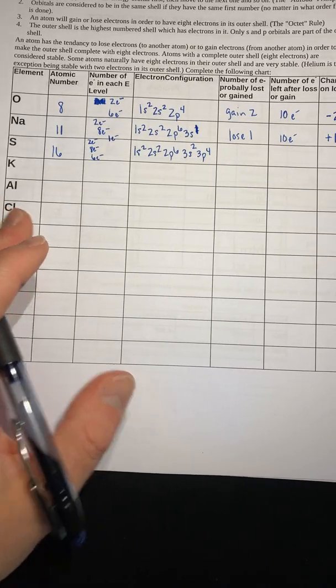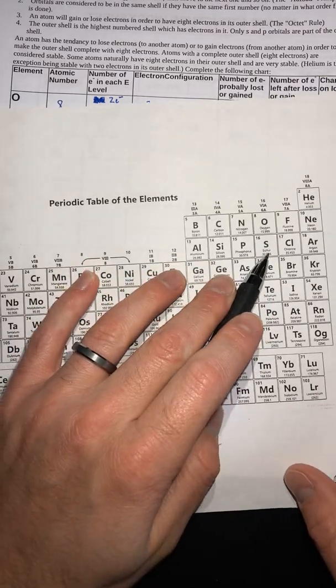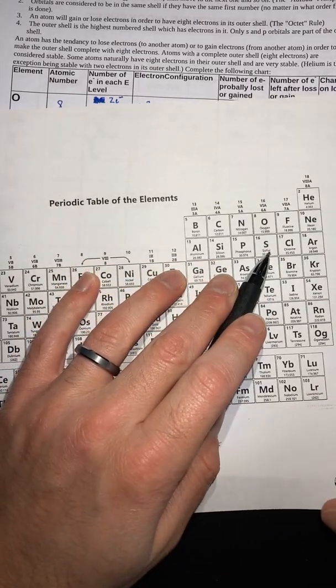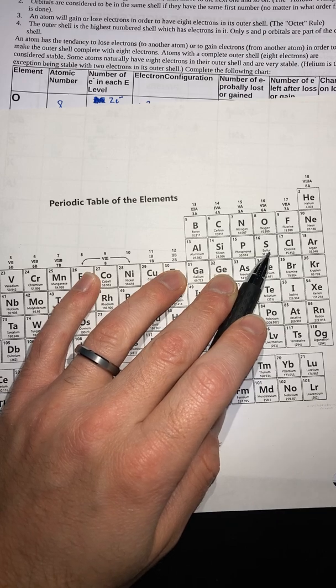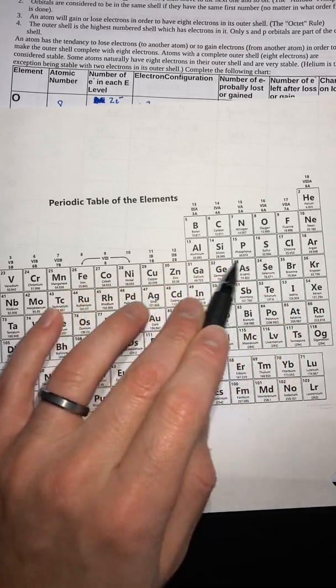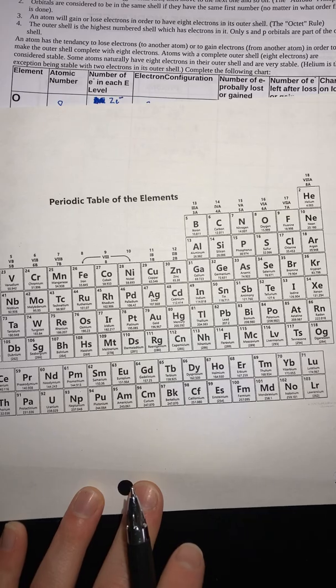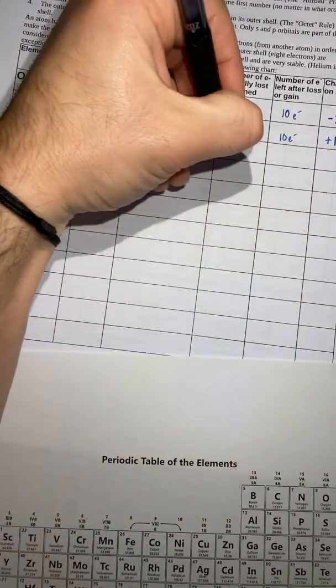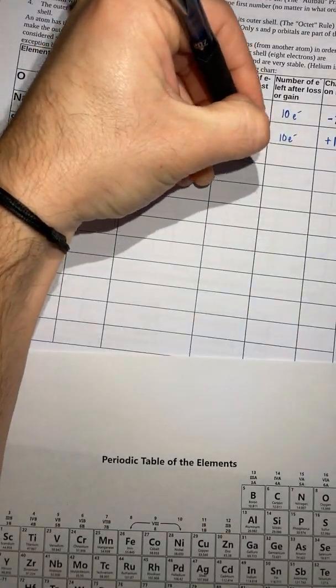Now, for sulfur, right here, it's in group 6. What do you think is going to happen? Is it going to gain 2 or lose 6? Gain 2. It's going to gain 2. Now, when it gains 2, how many electrons does that leave it with?